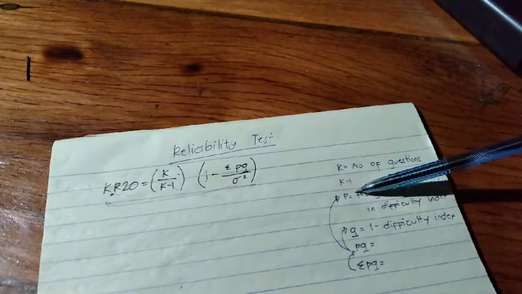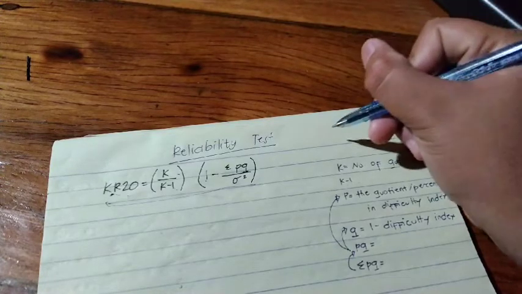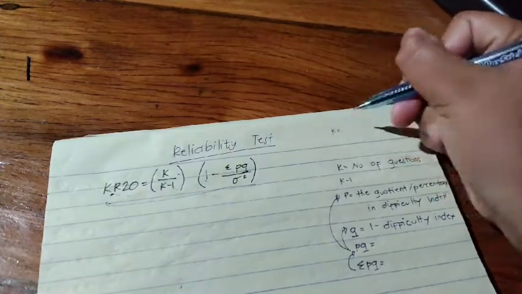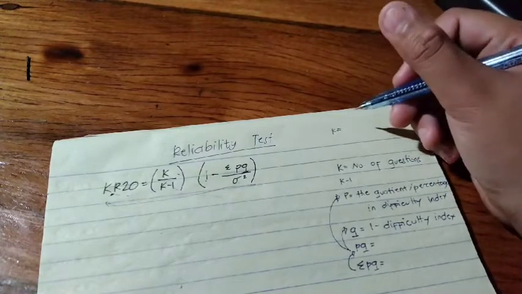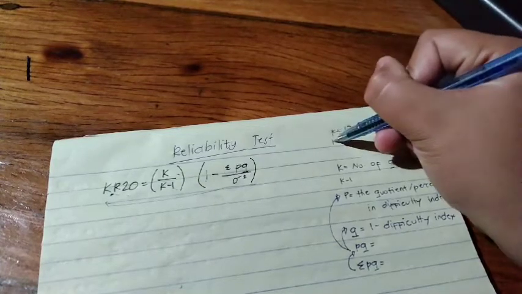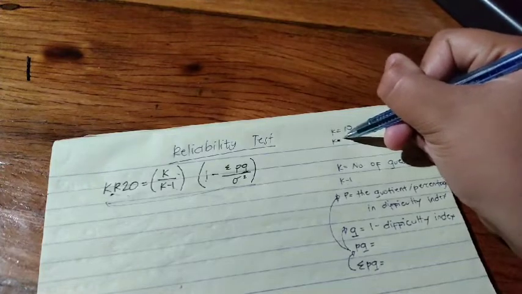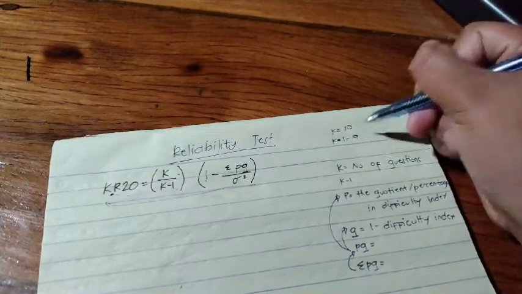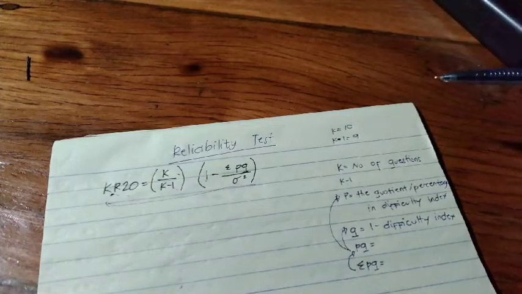K minus 1. So, kaya ang ato ang example, atong K is number of the questions. So, ang atong item sa atong question is 10. So, atong K minus 1 is equals to 9. Okay. 10 minus 1 is equals to 9.